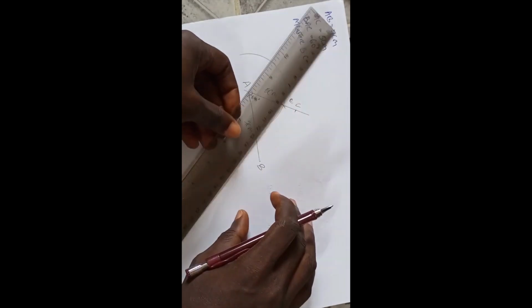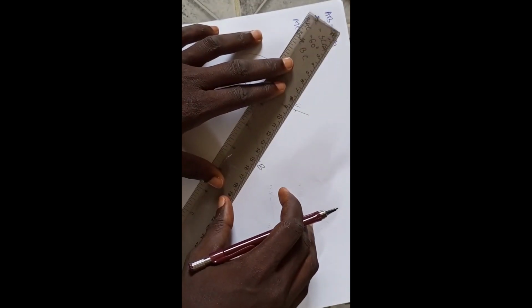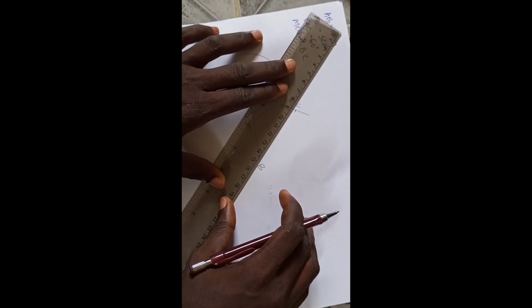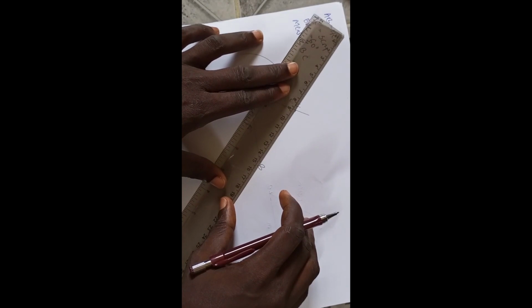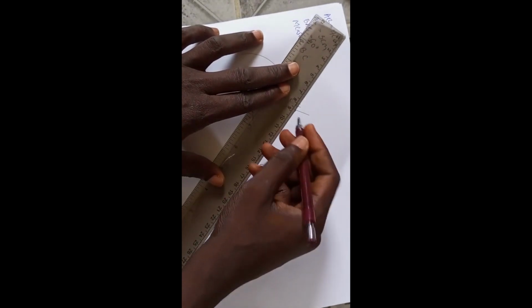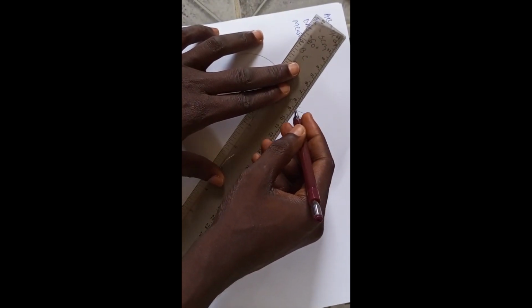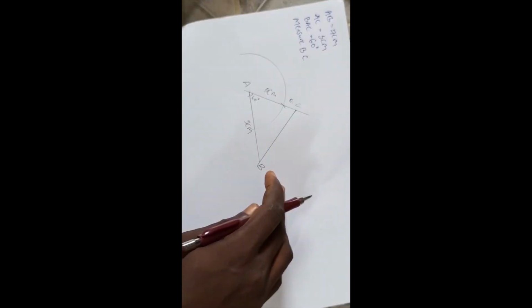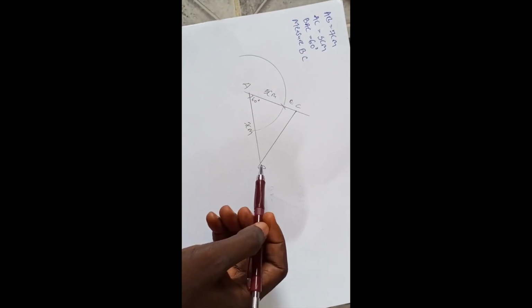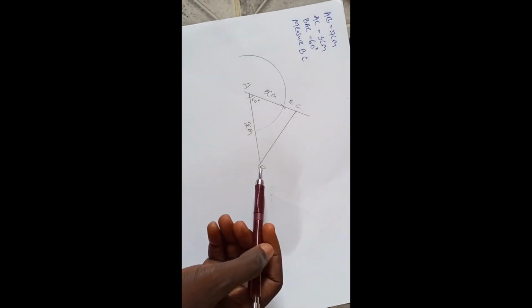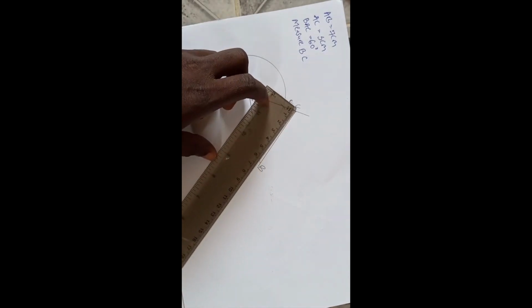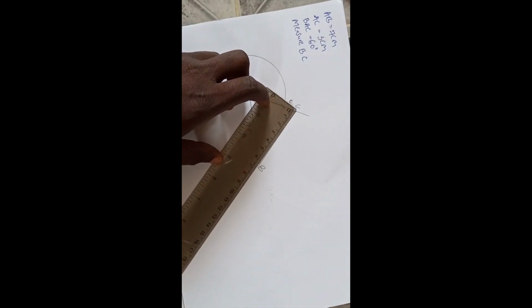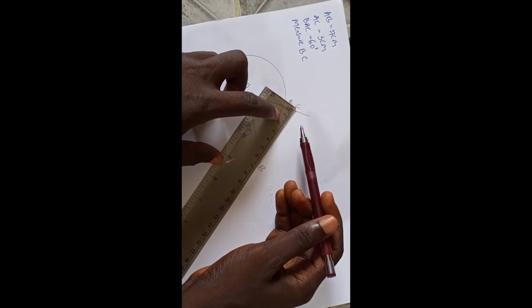Now the question says the last one, measure BC. How do you measure BC? First draw this line to the point here. Now this is your BC.